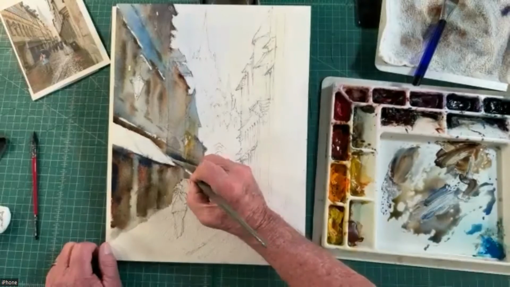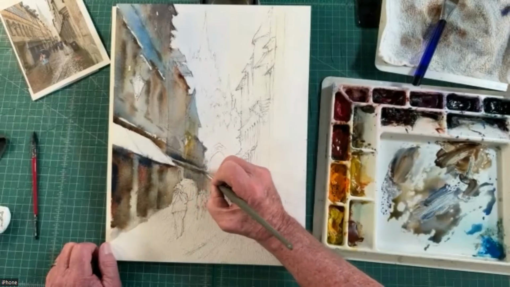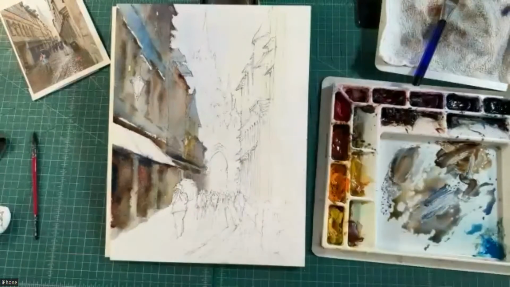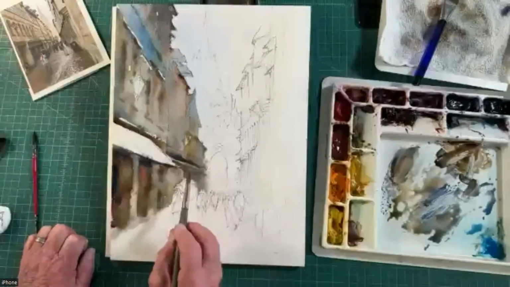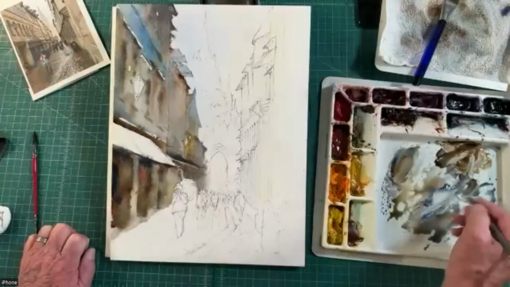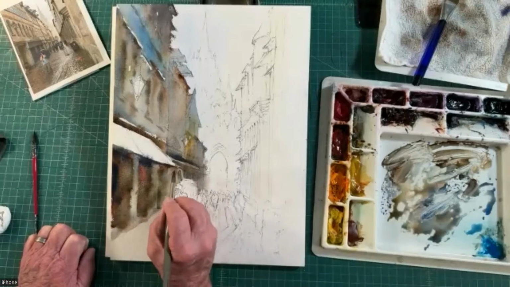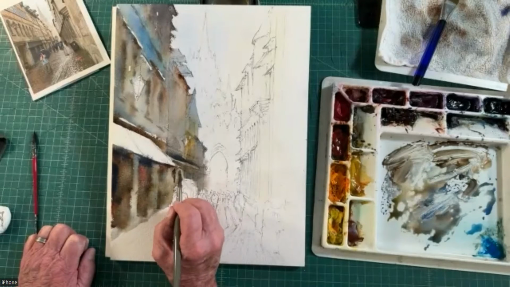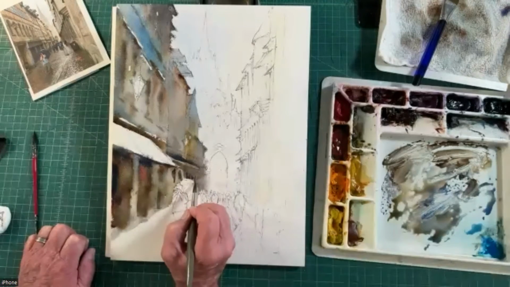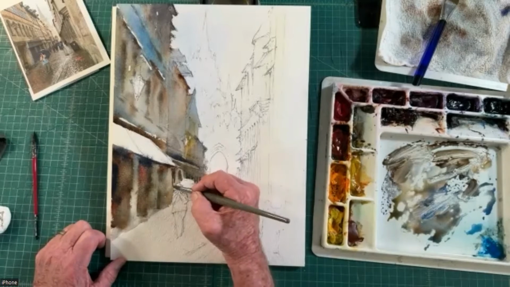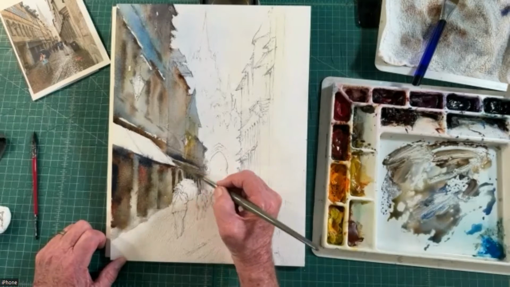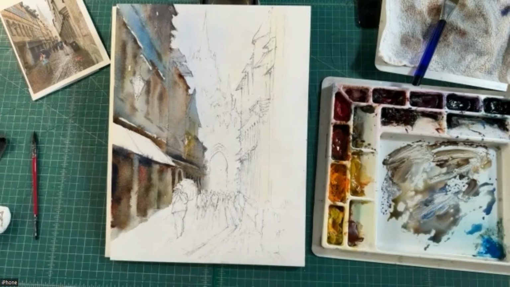Come in right underneath an additional little architectural feature that just suggests where the perspective lines are going. And I can come back with the same mix that I've just been working with and create some additional doorways. They're not all that important. They just give a context to the fact that there's a whole series of shops down this road.